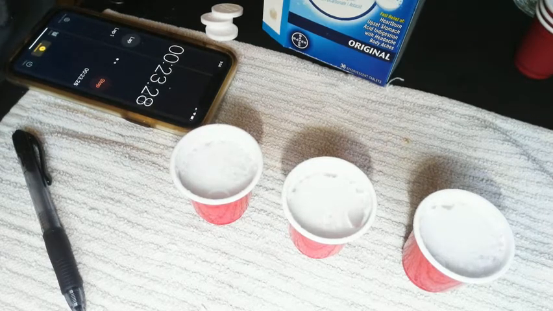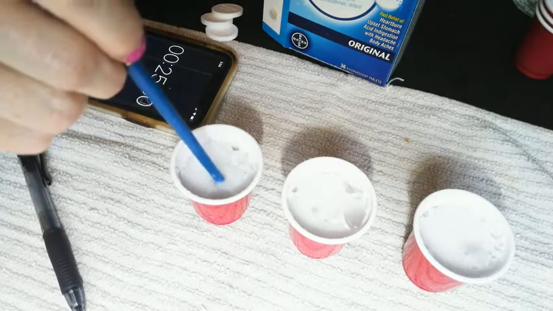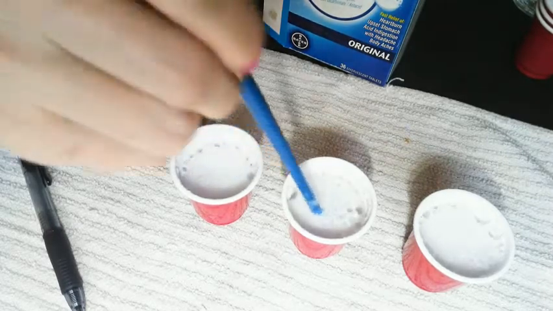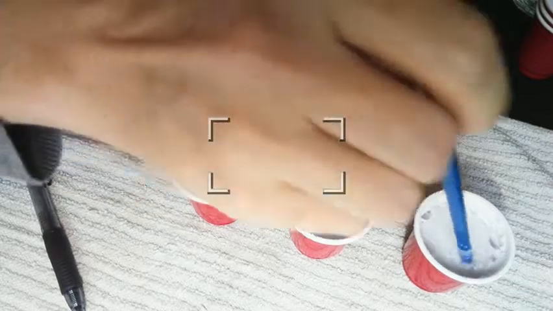And again, we can mix it up a little bit with a stir stick. I'm just using the end of a paintbrush, but get that back into focus here. There we go.